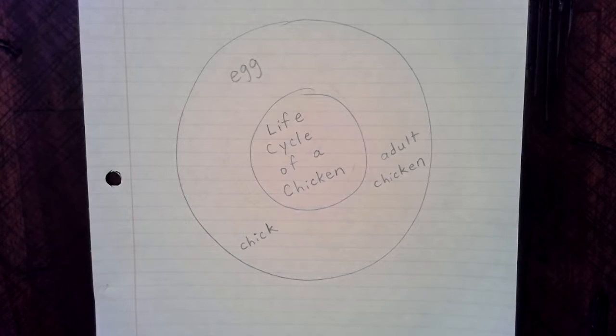Remember, we're writing an informative text. We're introducing a topic, we're using facts to add detail, and we're giving a conclusion to our story. So on Monday, we planned our story out with a circle map. We gave our story a title, Life Cycle of a Chicken, and we came up with 3 facts that we were going to include in our story.